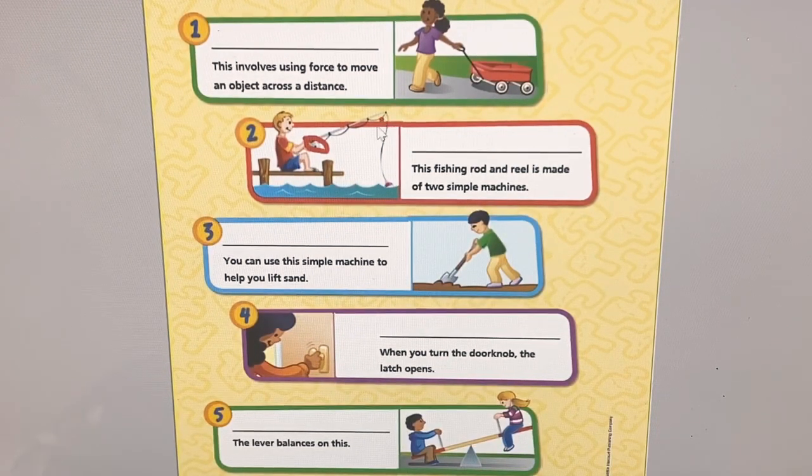And the other one is like this. What do I call this one? Something looks like a bar. What do I call it? All right. You can use this simple machine to help you lift sand. Oh, so this is a shovel. You are using a shovel which looks like a bar, and your hand is the fulcrum, and you are pulling up the sand. So what do I call the machine?